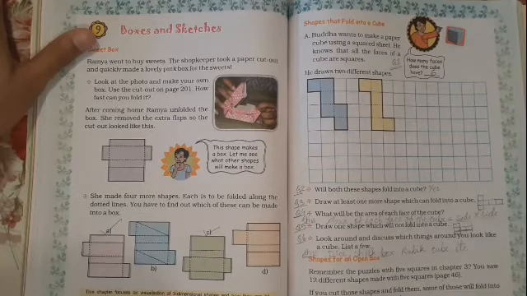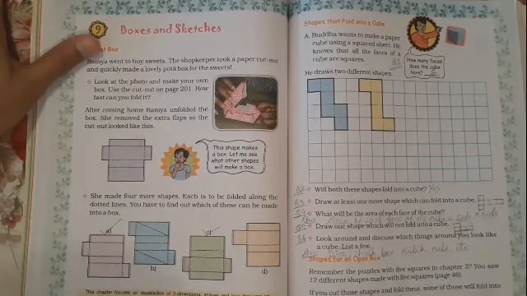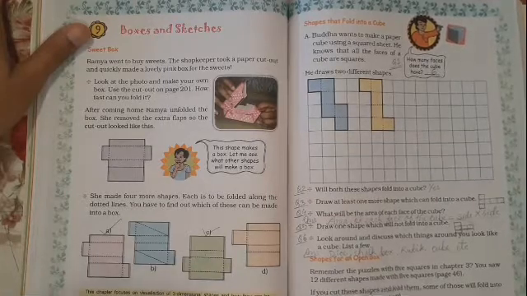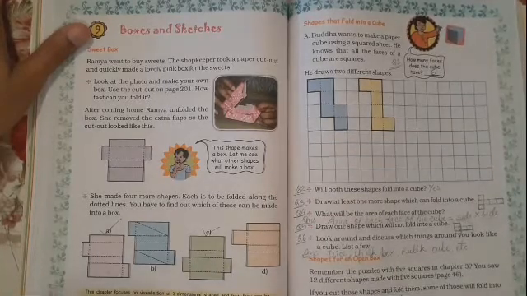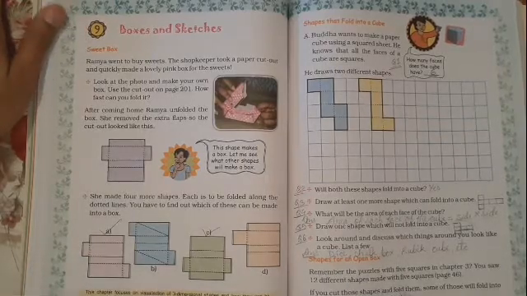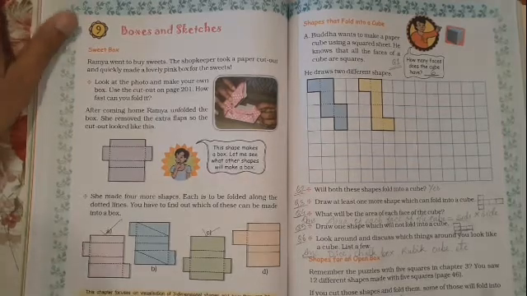If you cut those shapes and fold them, some of those will fold into an open box. A box without a top is called an open box. The top side face will not be there, or the top lid will not be there, then it will be called an open box.